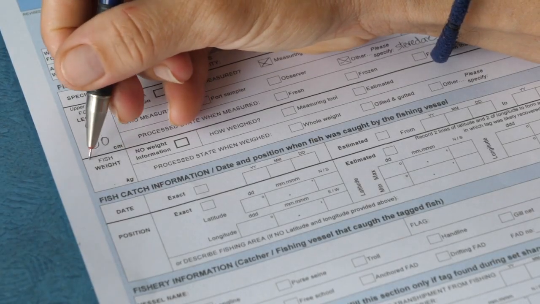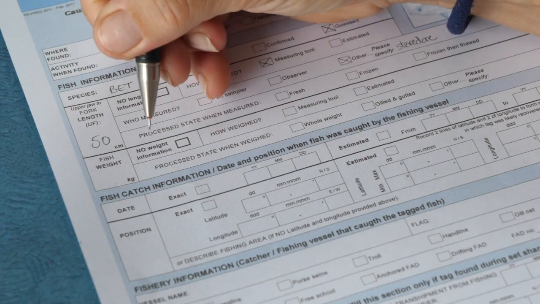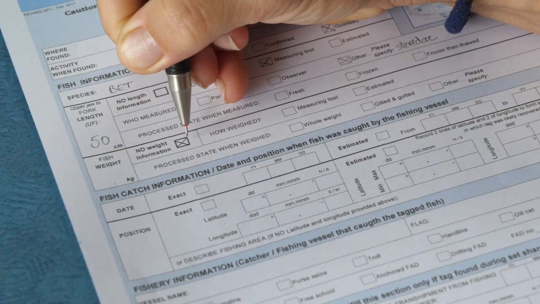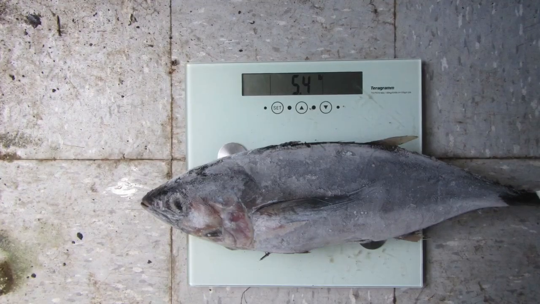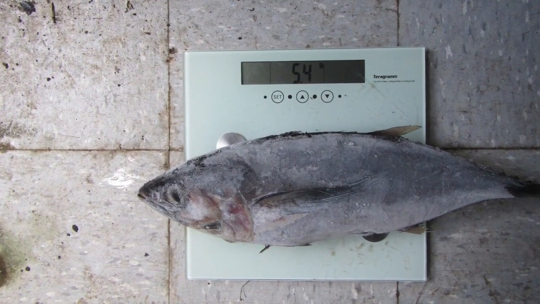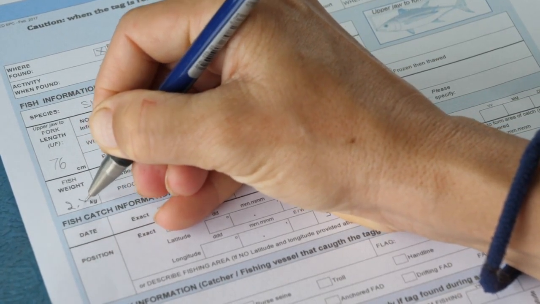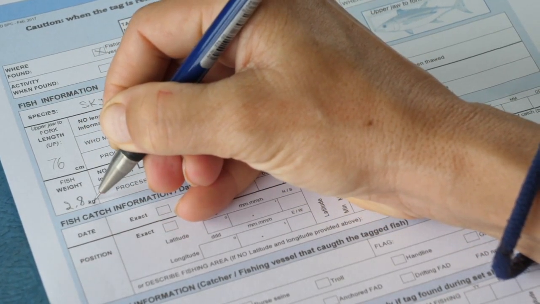The field weight. If the weight of the species hasn't been measured, tick the no weight information box and go to the next section. If a weight can be taken on board or at port, note the exact weight in kilograms and grams, for example 2.8 kilograms.